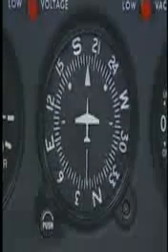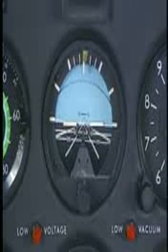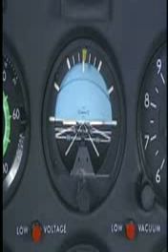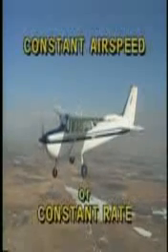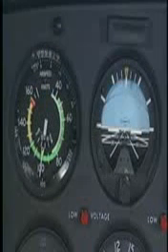When changing altitudes in instrument flight, you should perform either a constant airspeed or constant rate climb or descent. To maintain a constant airspeed, initially adjust the pitch attitude of the airplane by referring to the attitude indicator. During this maneuver, you normally hold a constant power setting.